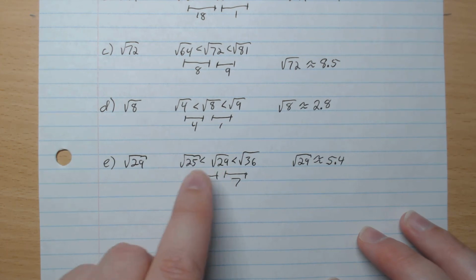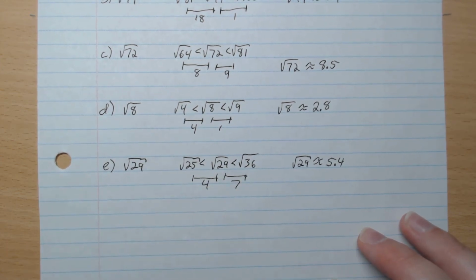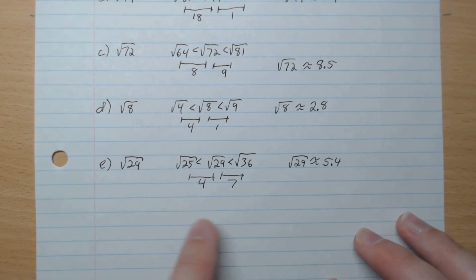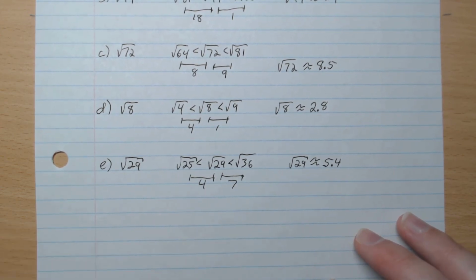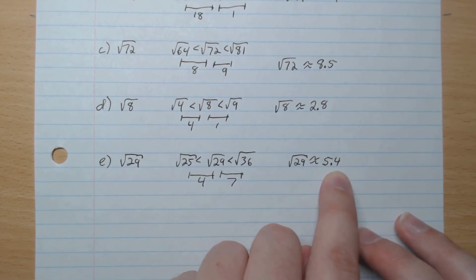And then here we have root 29, between 25 and 36, 4 and 7. That's roughly a third, like that, or a quarter. And so, it's not a third. Yeah, a third or half in that area. So we're going to say 5.4 as our guess. If you got near that, 5.3, that's fine too.